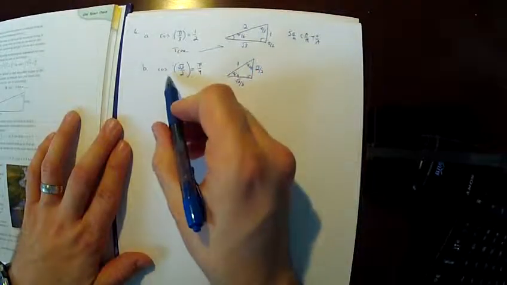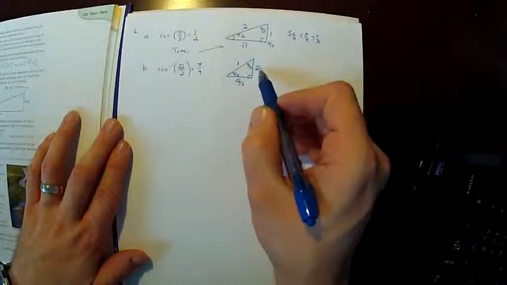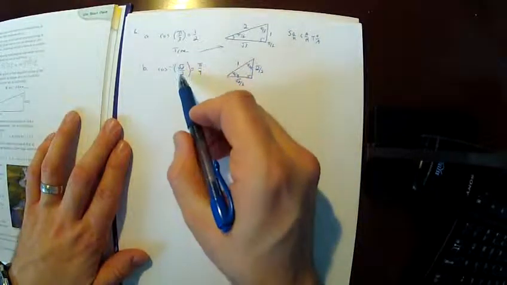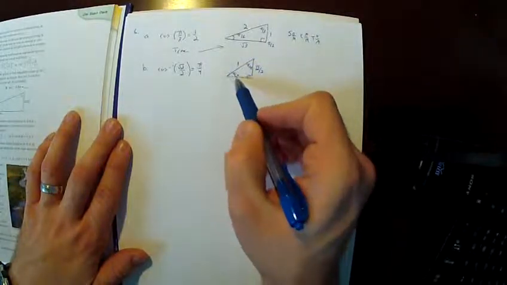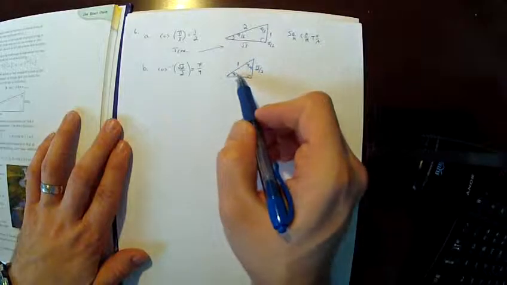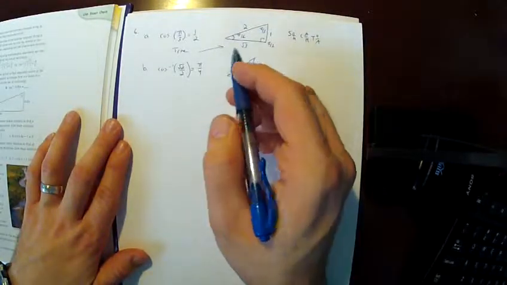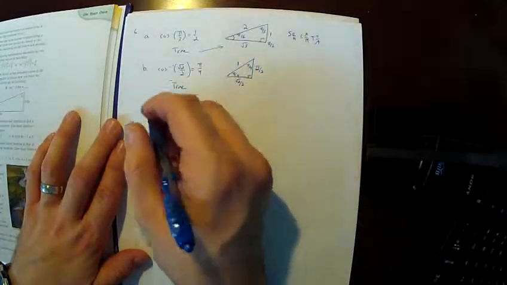Okay? So the cosine of pi over 4 would lead to square root of 2 over 2. Therefore, the inverse cosine of square root of 2 over 2, that ratio of adjacent side to hypotenuse, would have to be referencing a pi over 4 or a 45 degree angle. So this too is true. And we can see that ratio right there.